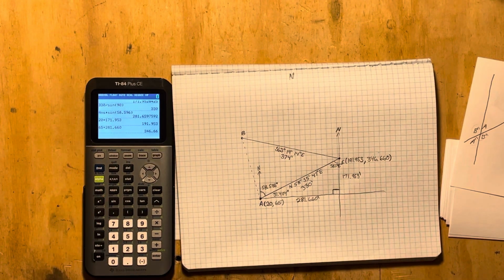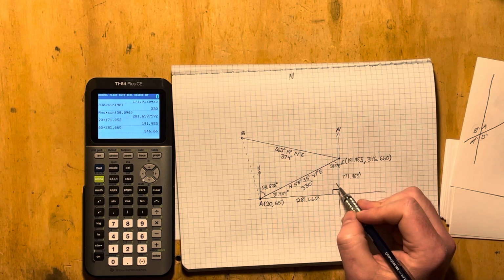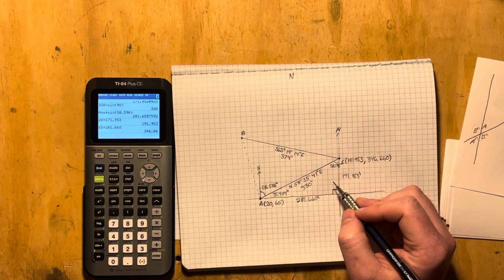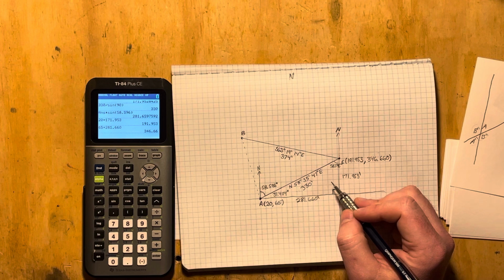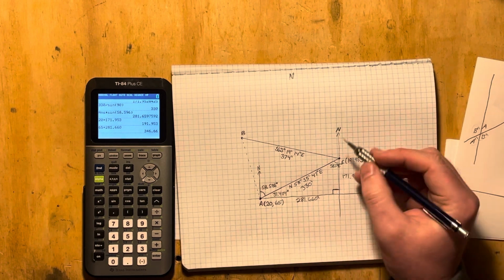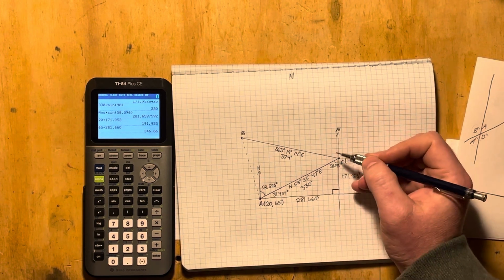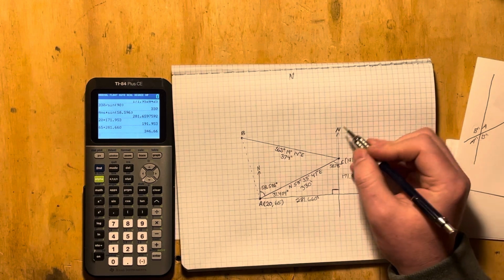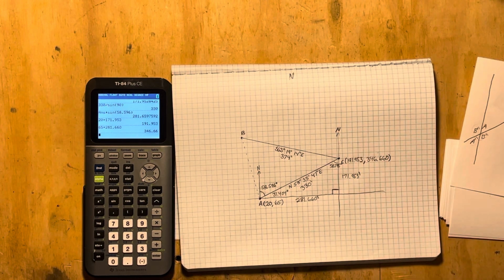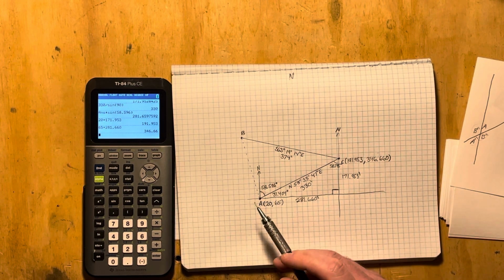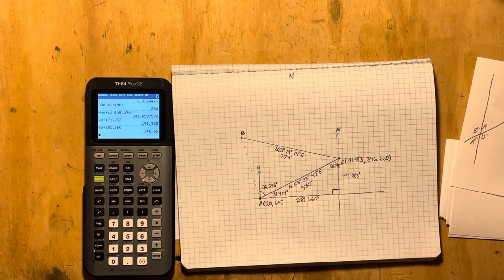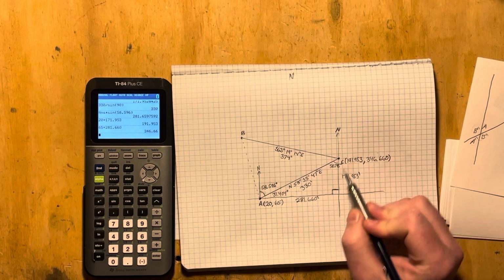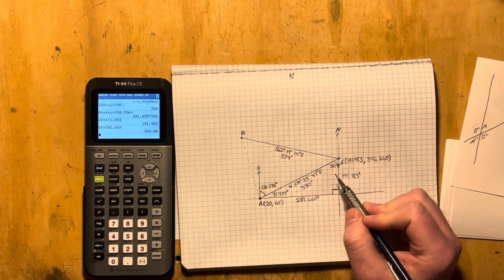So now what we're able to do with that information is continue on to find the location of B. How can we do that? Well, we know where C is located.